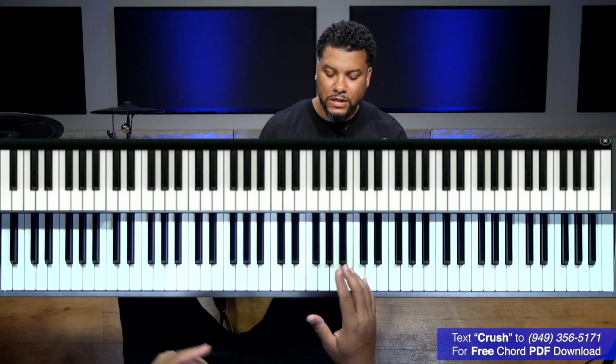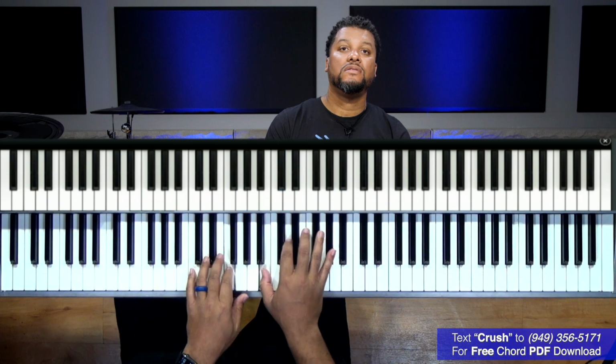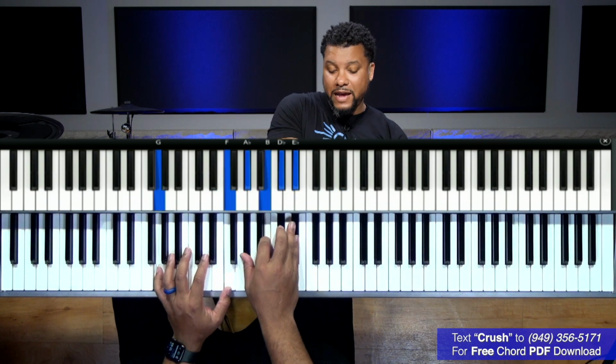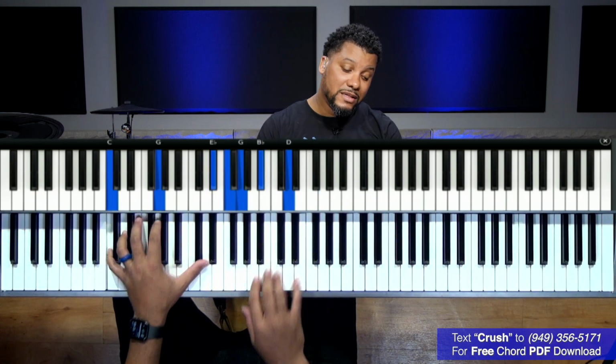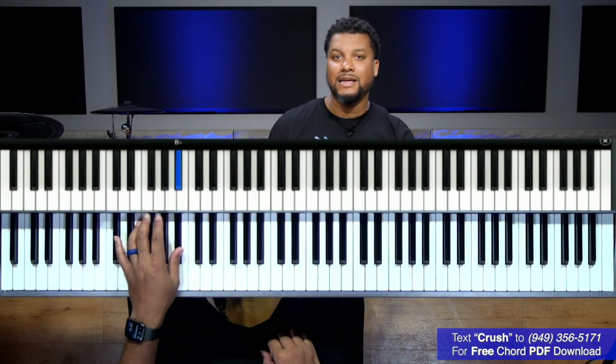I'll show you a couple more chords that I use. So I did this. So this chord right here, I used as a passing chord to go to the 3. So I went a 7, 3, 6, 2. That's a very common chord progression.